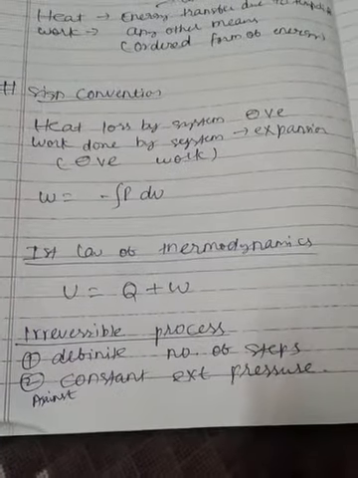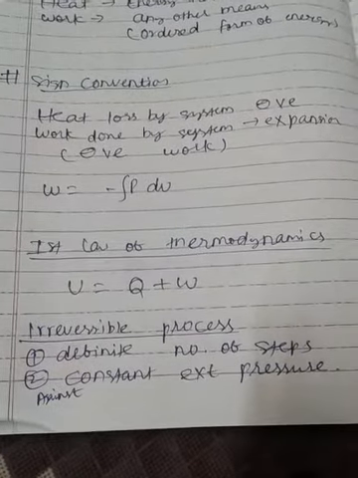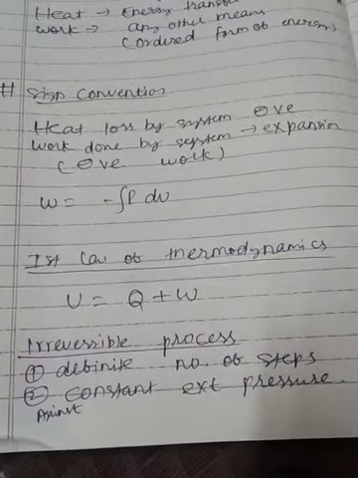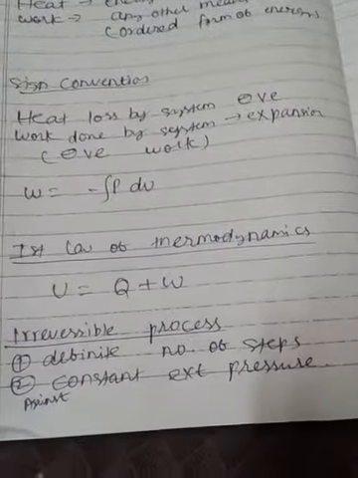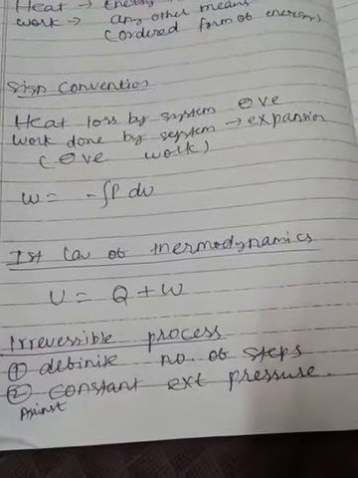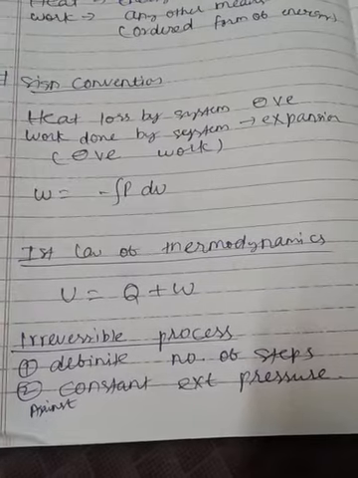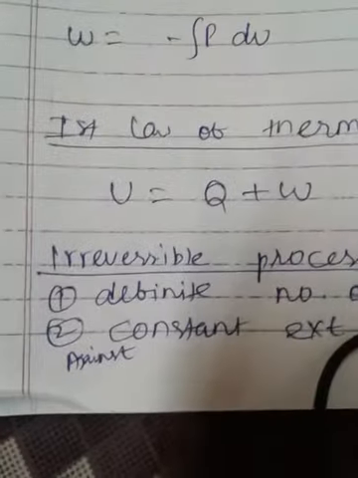Irreversible process means a definite number of steps and constant external pressure. In reversible, the pressure is varying because the number of steps is very high, infinite, so pressure will not hold constant. So in irreversible, there are a definite number of steps, and it is done against constant external pressure.